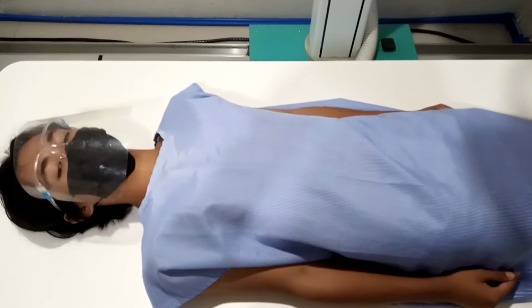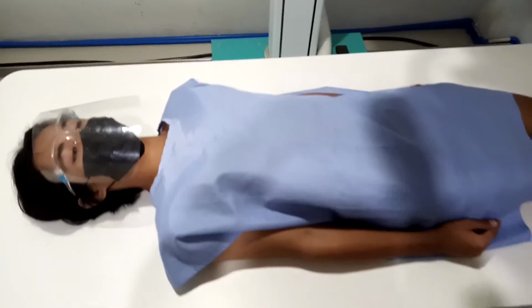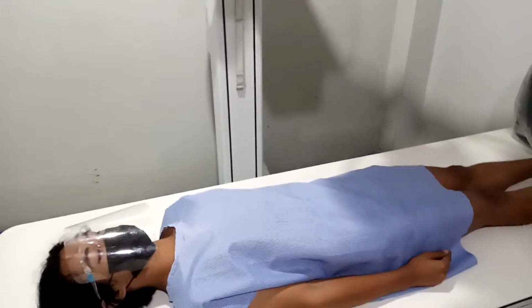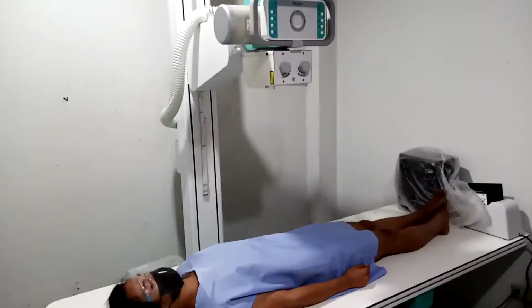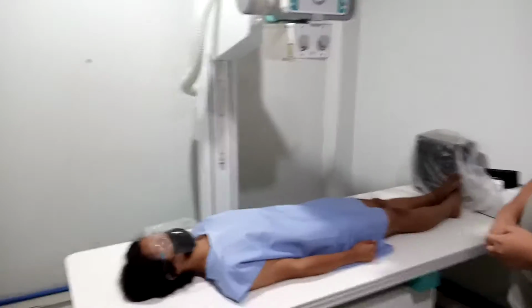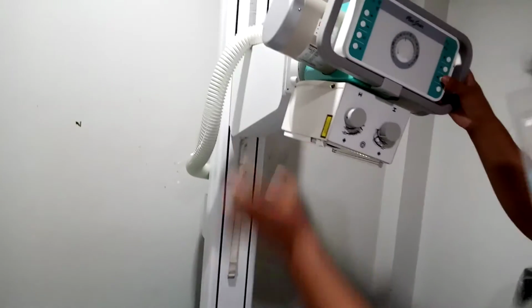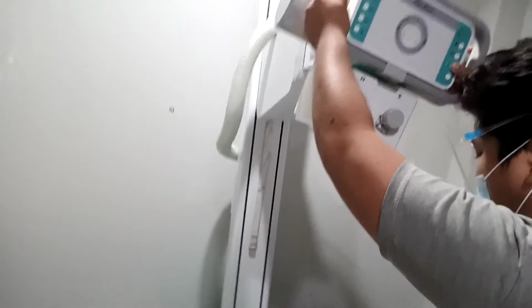Then the central ray must be angled 15 to 20 degrees cephalad, entering slightly inferior to the thyroid cartilage and exiting C4. So, cephalad, just below the thyroid. So, can we do this one, sir?